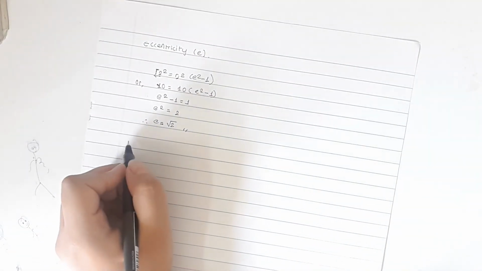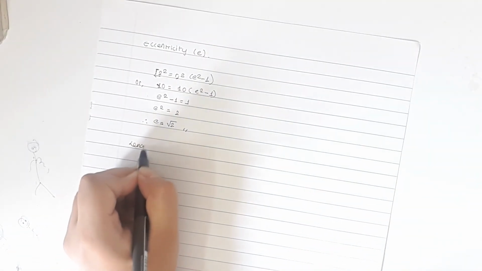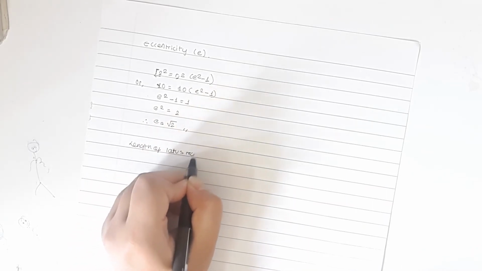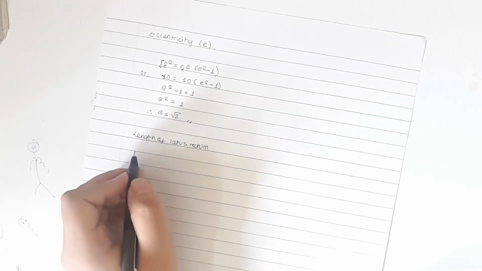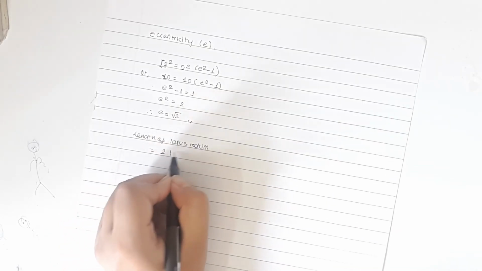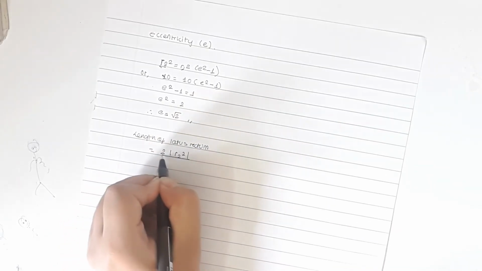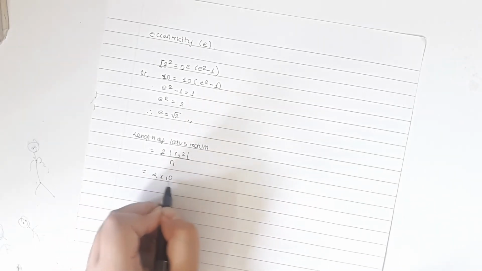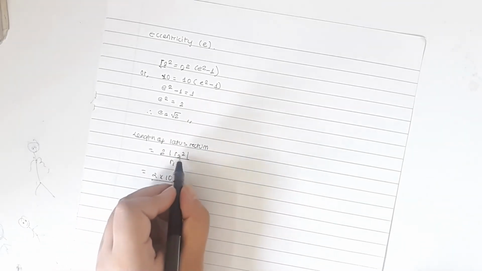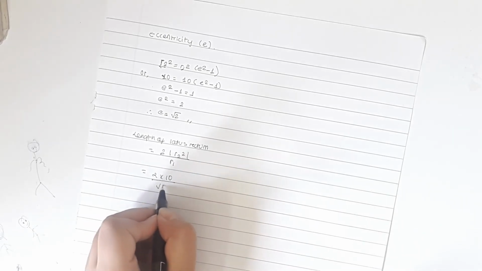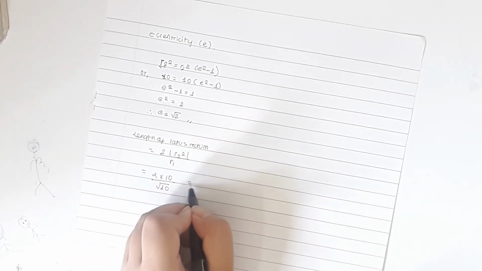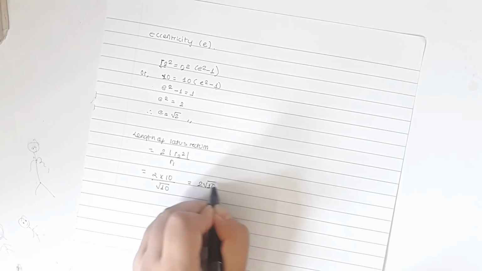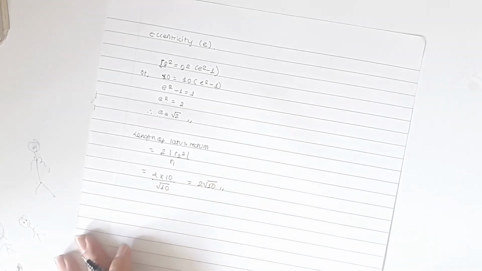Now for finding the length of latus rectum, we have the formula 2 r2 whole square by r1, which is 2 into 10, where r2 square is 10 and r1 is root 10, which gives us 2 root 10. So this is the length of the latus rectum.